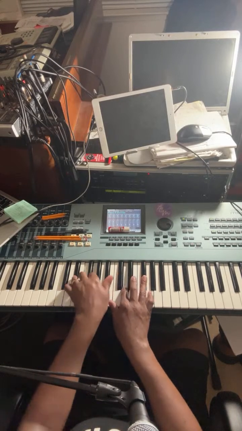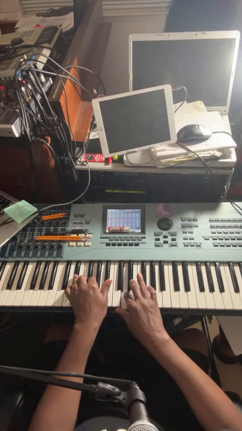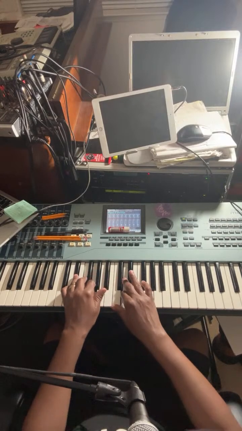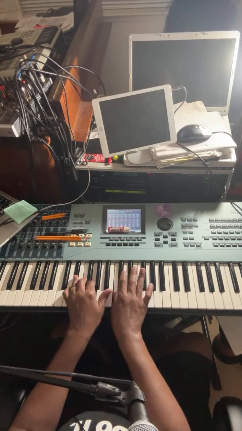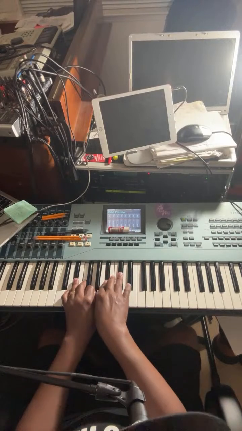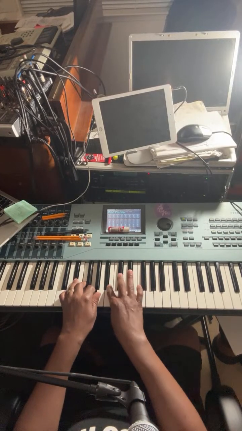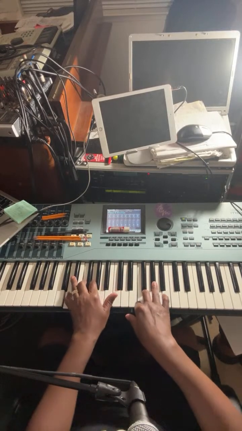All of those chords right there. E flat major 9 with the 5th. E flat add 2. E flat 6 9, E flat 6 9. And E flat add 2. G7.